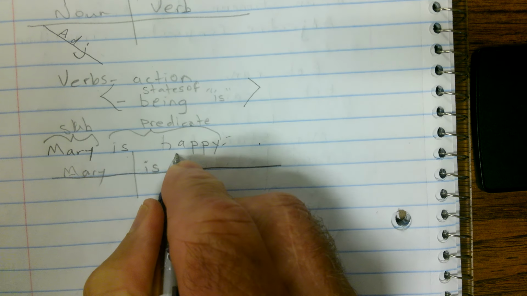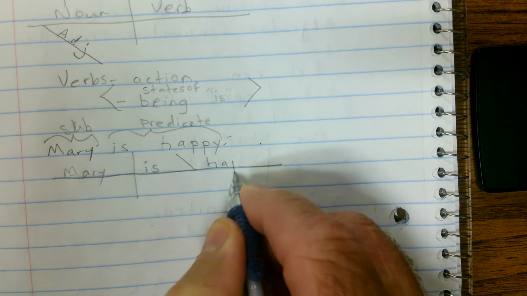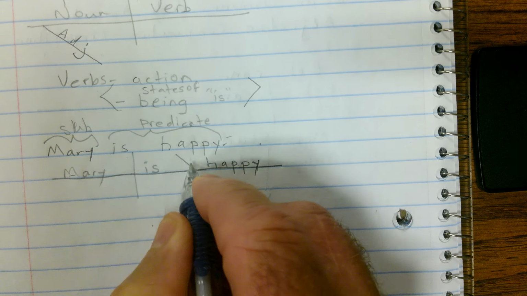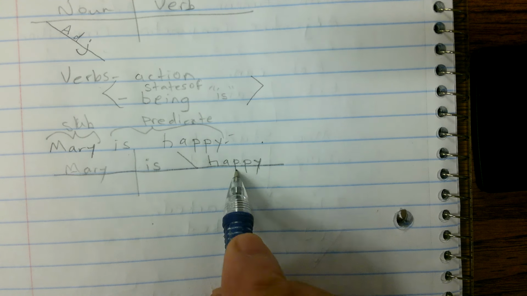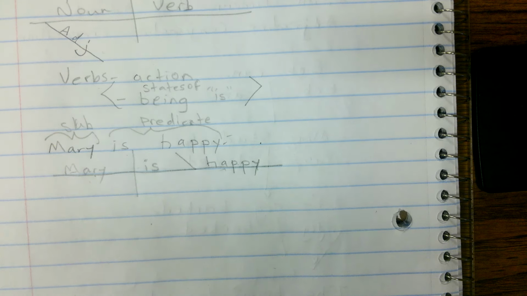So what we do is we make a slanted line like this, and we write the word happy. Because Mary is happy. So the slanted line indicates that this is a condition Mary is in. Mary is happy. So this is how we do this.